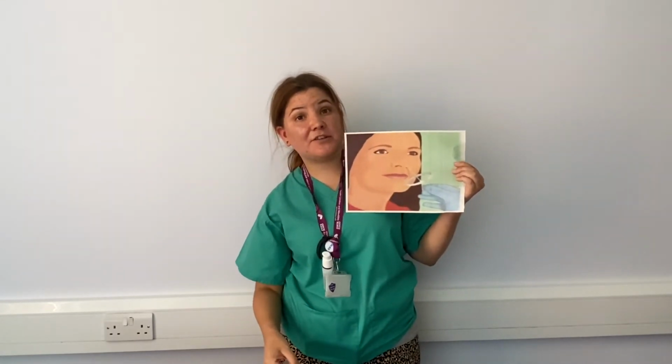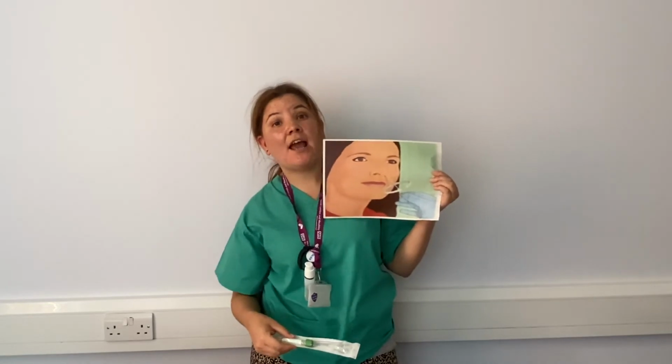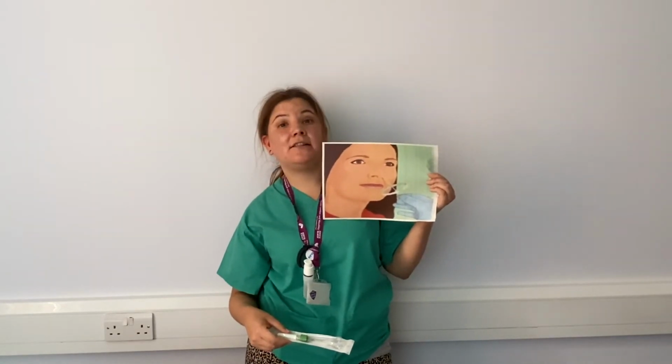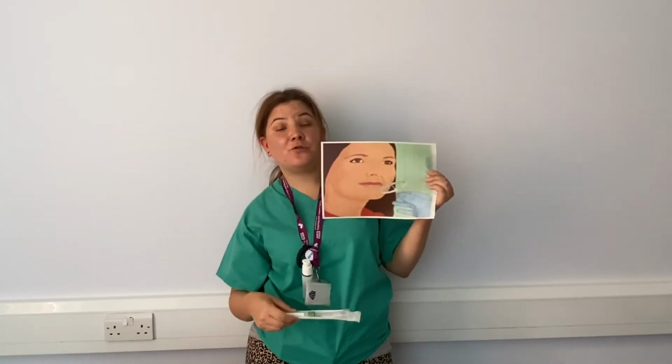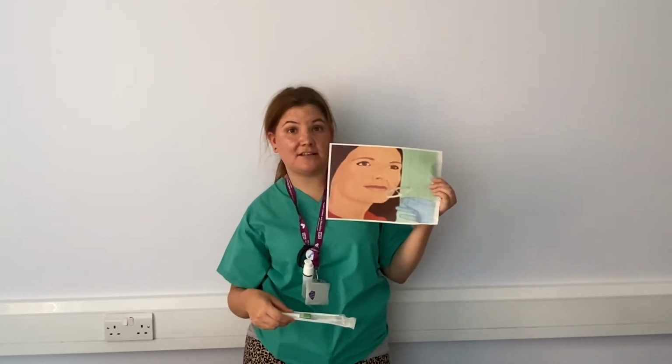You go as far as you can until you feel resistance, and you will rotate the swab gently. In the moment that you feel resistance, you will stop. So you're looking for the surface antigen, the RNA, in the back of the throat and in the back of the nose. And one nostril will suffice, and it's according to Public Health England guidance.